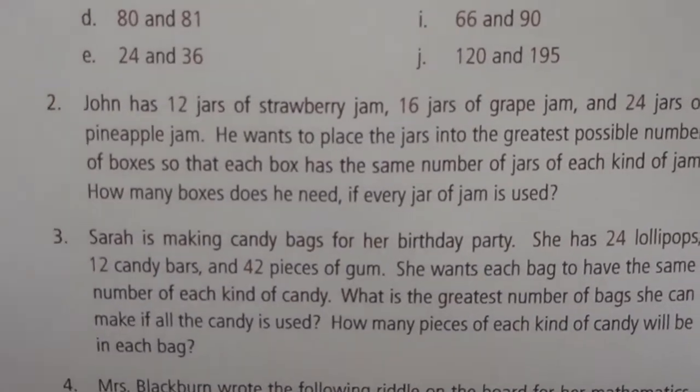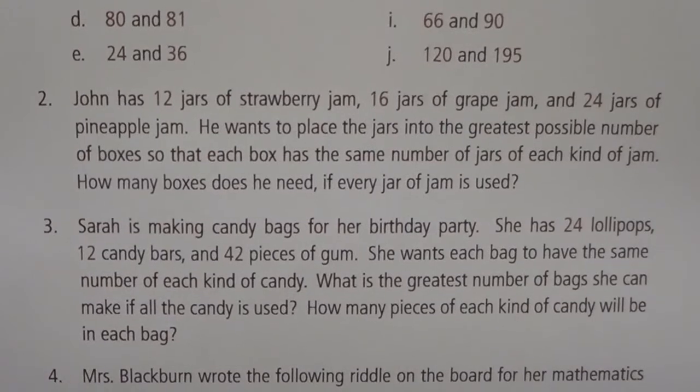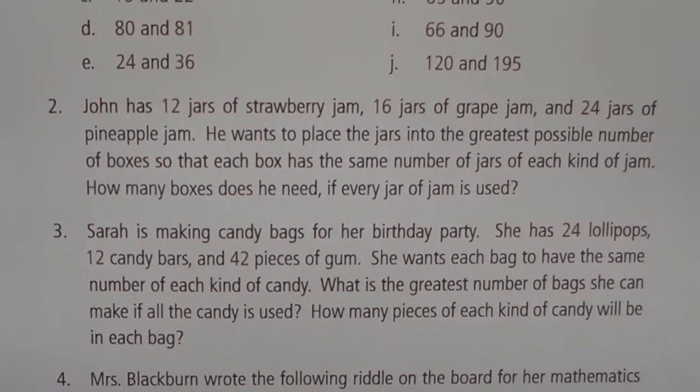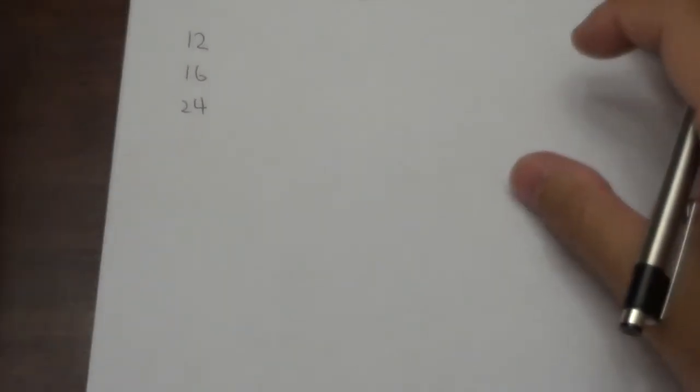Number 2 is right here. You can go and pause the video if you need to take a moment to read the question. All right, John has 3 different types of jam, right? He's got 12 jars of strawberry jam, 16 jars of grape jam, and then 24 jars of pineapple jam, right? And he wants to place each jar, or maybe multiple jars, into a box. Now the condition is each box needs to contain the same number of jars of each kind of jam. Okay, and then he wants to maximize the number of boxes that are possible.